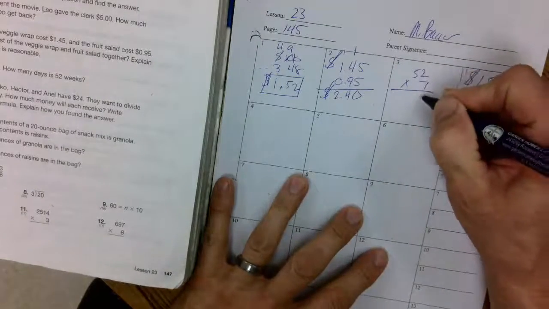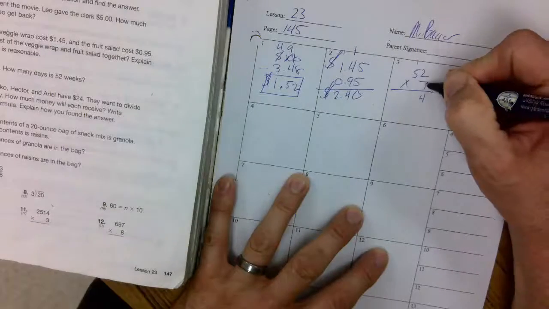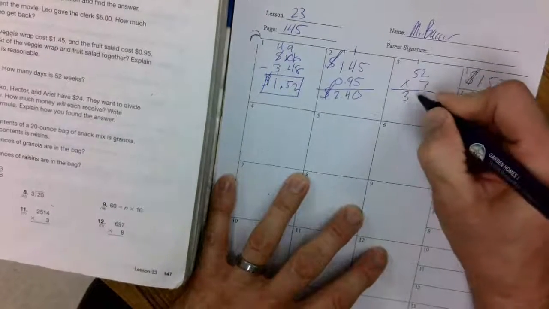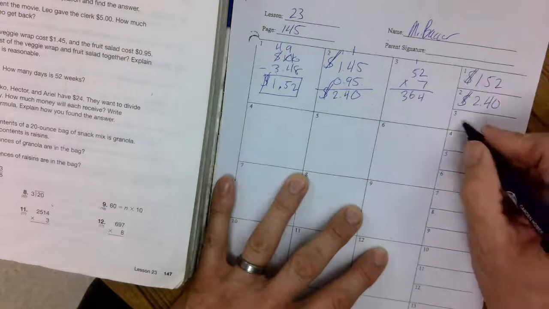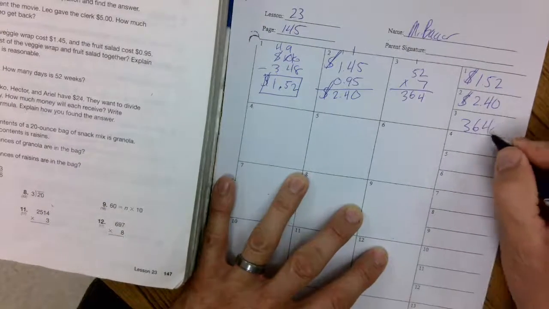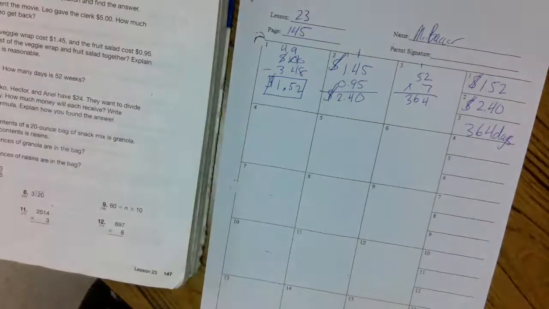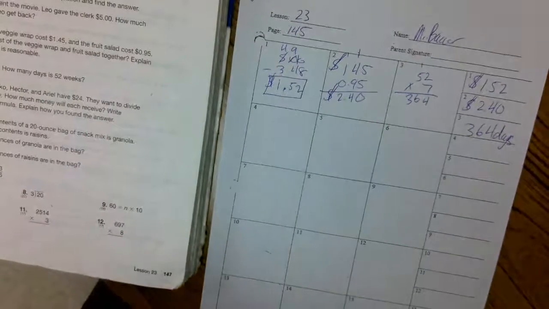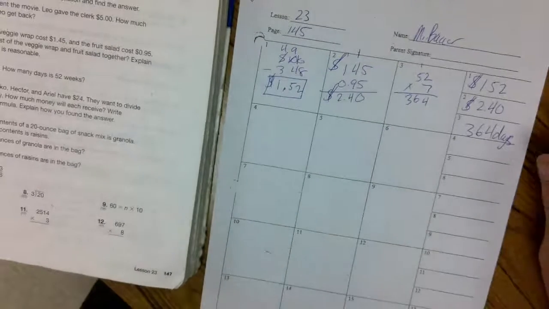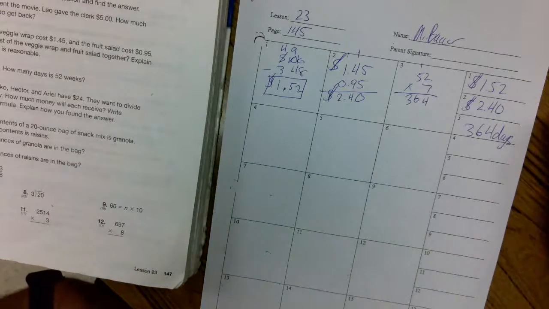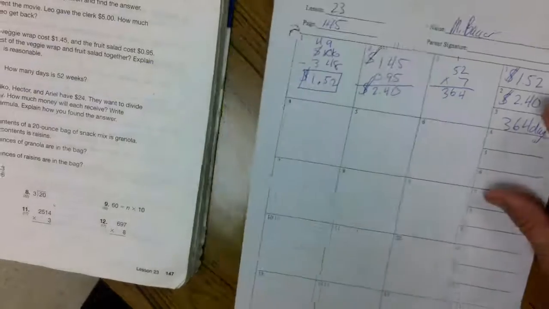7 times 2 is 14, carry the 1. 7 times 5 is 35, plus 1 is 36. 364 days. You know how many days are in a year? 365 and 1/4. That's why once in a while we have that leap year to catch up those fourths. We'll have a question on that later in the year. All right, we're going to do 4 and 5 yet, and then jump to a couple at the end.